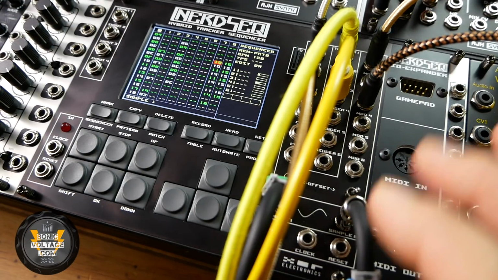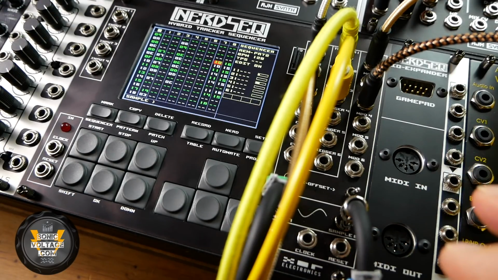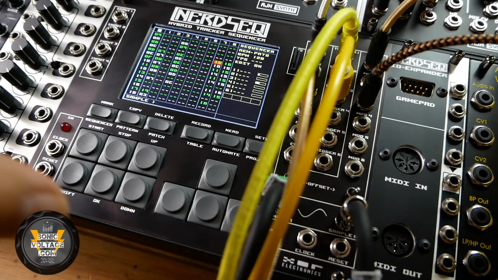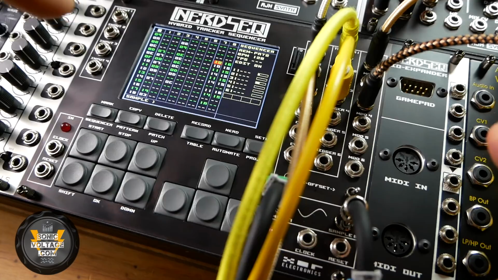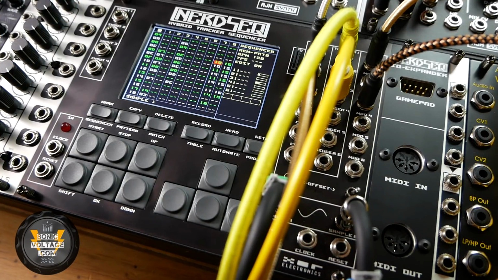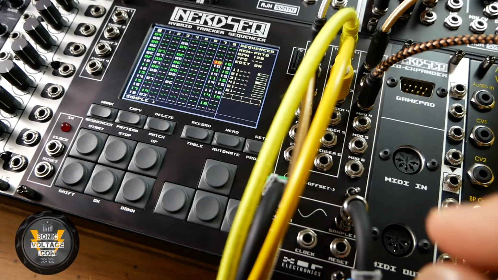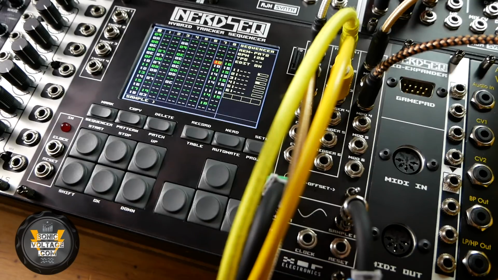So I will try to keep this channel up to date with the NerdSeq, because it is one of these excellent sequencers, and the NerdSeq is probably the most capable in a way due to the way the tracker sequencer works and the sheer number of features and editable parameters, programmable parameters per step. It's a very capable beast.